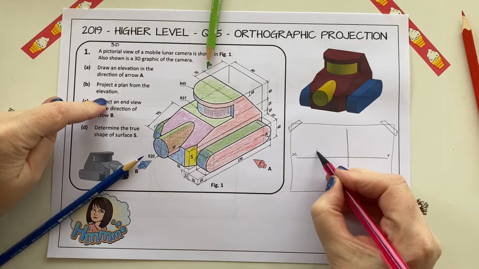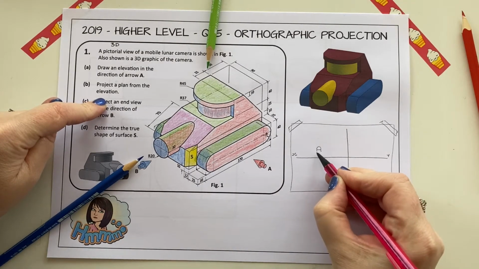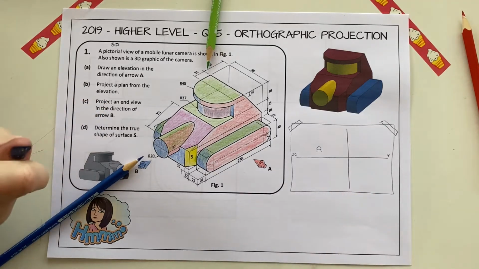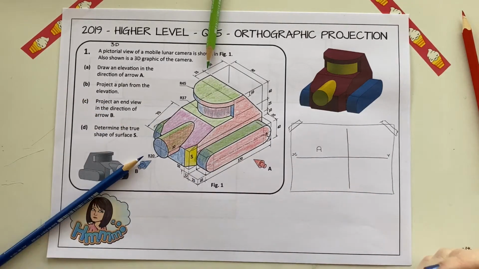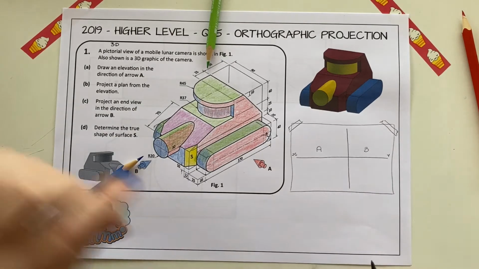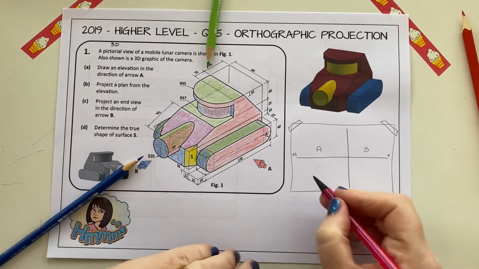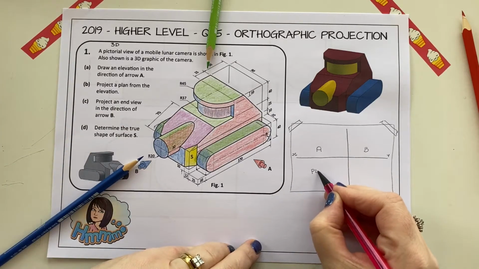That means the view from arrow A is going to be on the left-hand side because it's pointing to the left. Arrow B is pointing to the right, so B is going to be over here, and they have wanted us to do a plan from the elevation. A is my elevation, so there's my plan.